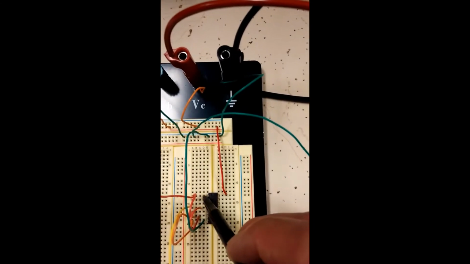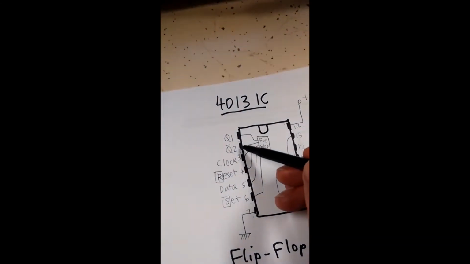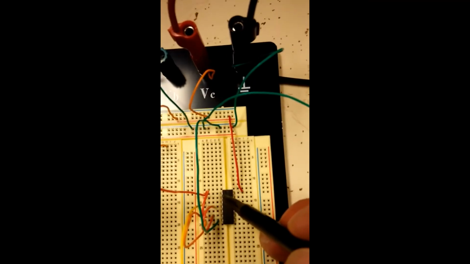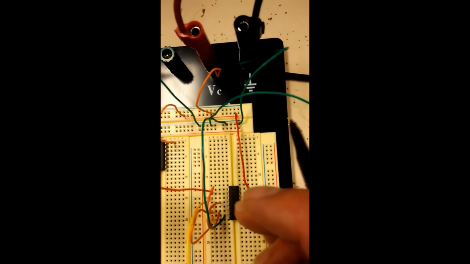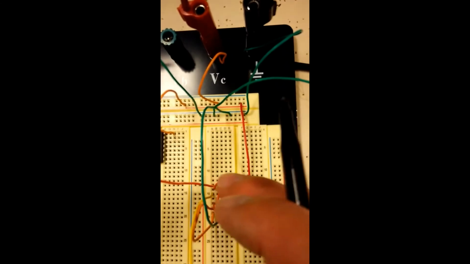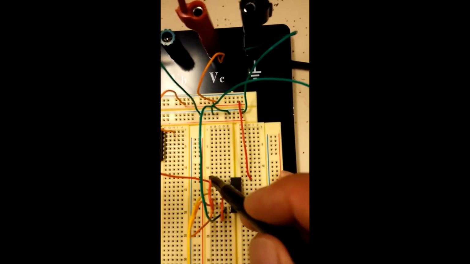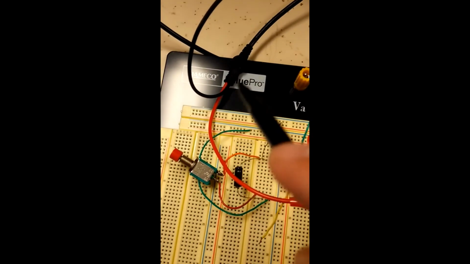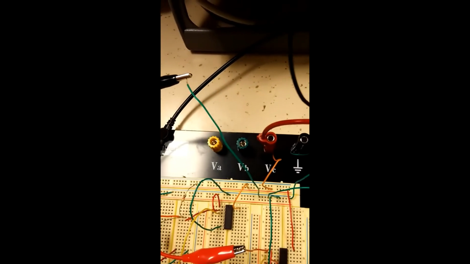All right, pin number 1 is Q1, Q bar, clock, 1, 2, 3. So Q is the output that we want. So the output I connected to the oscilloscope.